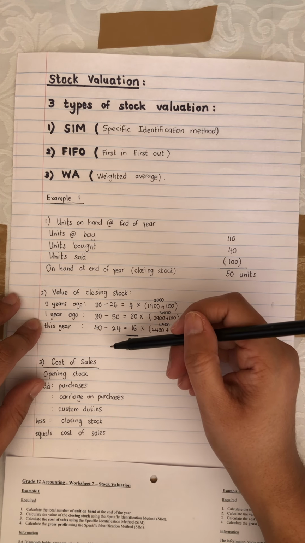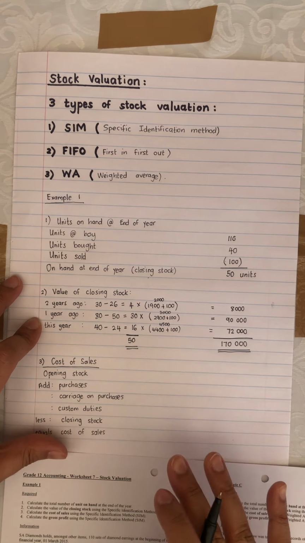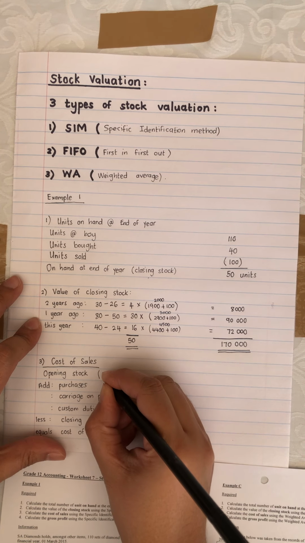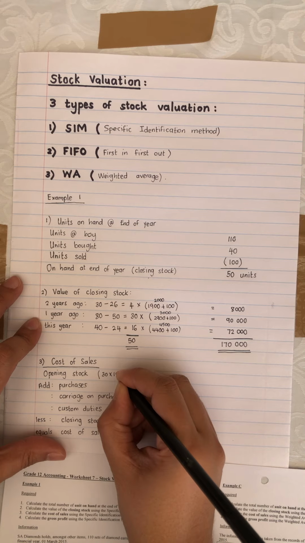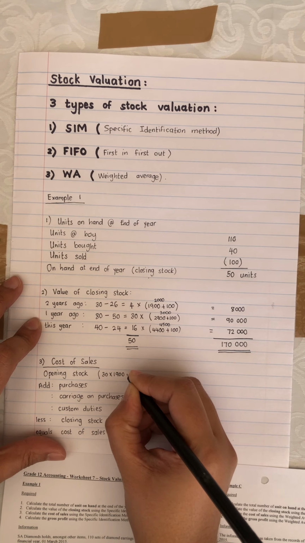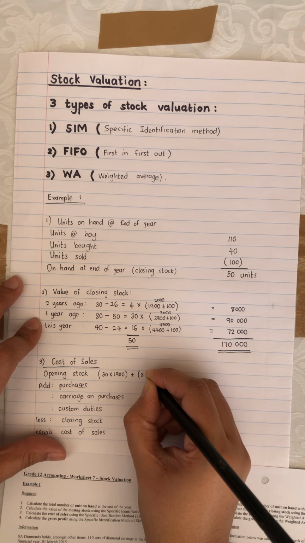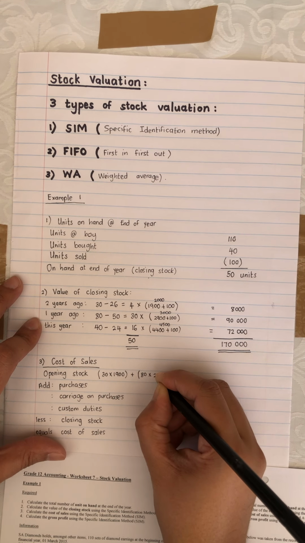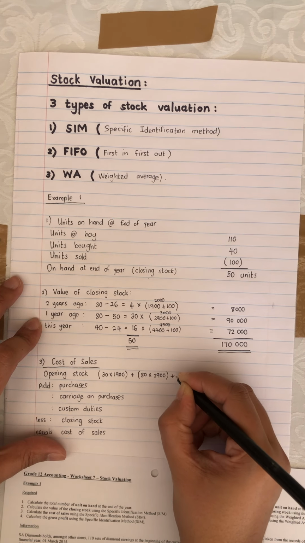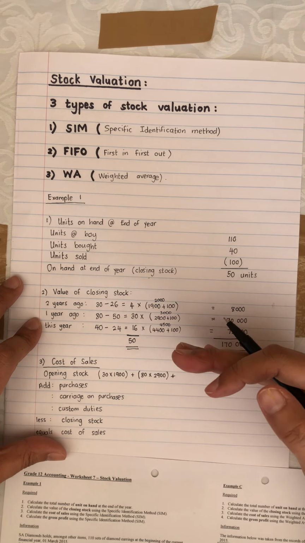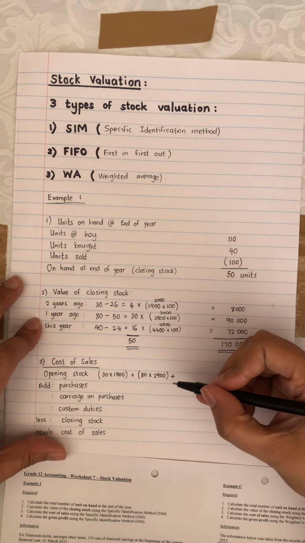It won't be relating to last year. So let's quickly do that. We say opening stock is 30 units at 1,900 plus the 80 units at 2,900, and then obviously plus your custom duties, because that is also taken into account as opening stock because it adds to the value of the stock.